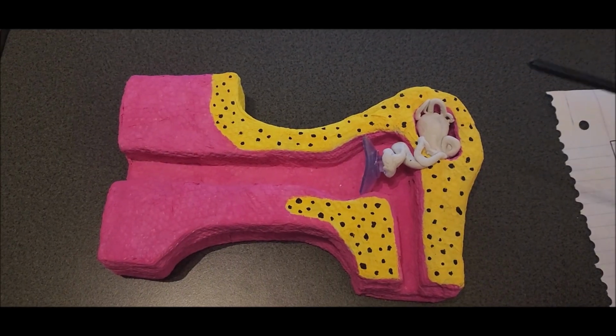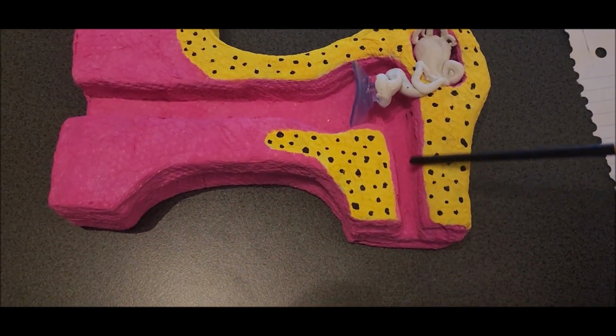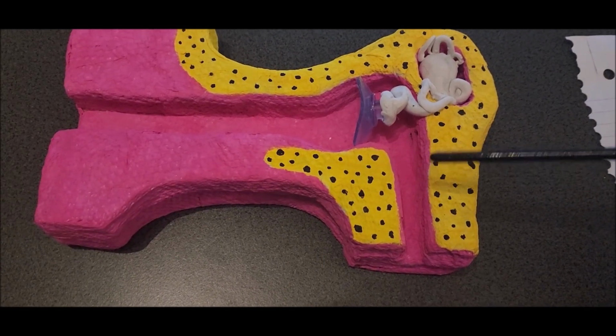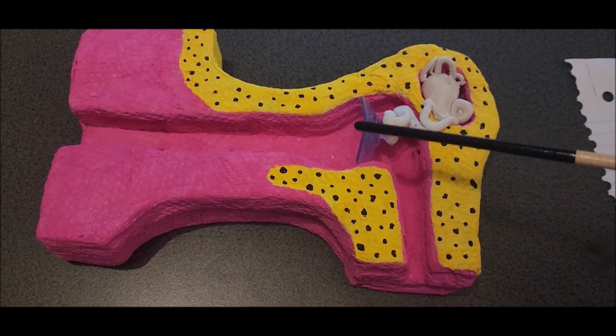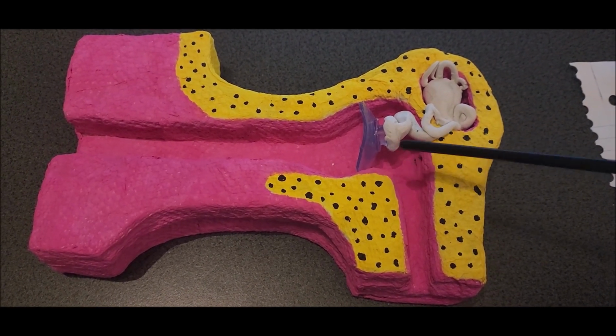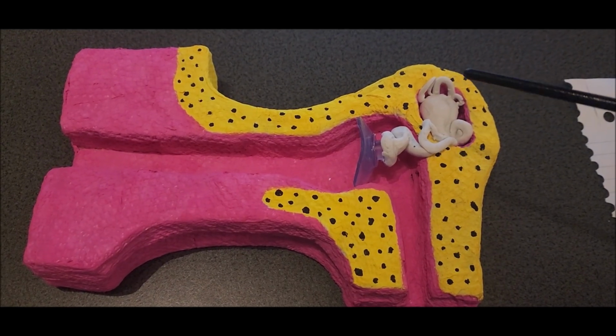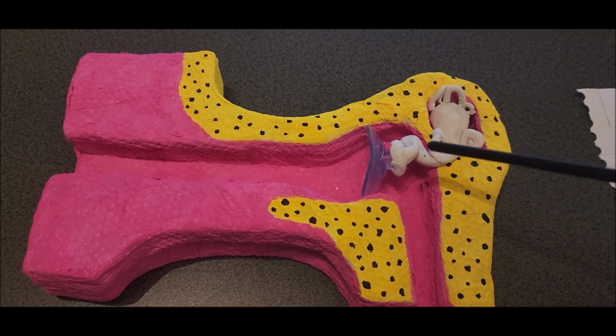And that brings us to the last portion of the middle ear that I'm going to be discussing today, which is the eustachian tube. So the eustachian tube's main purpose is to equalize pressure on both sides of the tympanic membrane, as well as draining out fluids from the middle ear. These functions are very important as they allow the eardrum and the ossicles to vibrate more freely, as well as prevent them from being damaged.